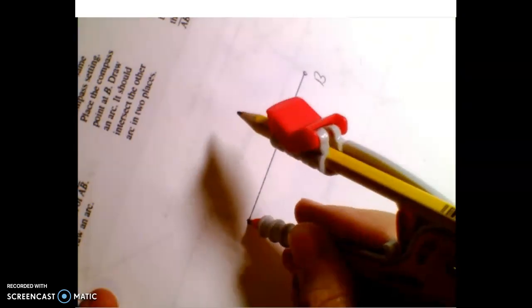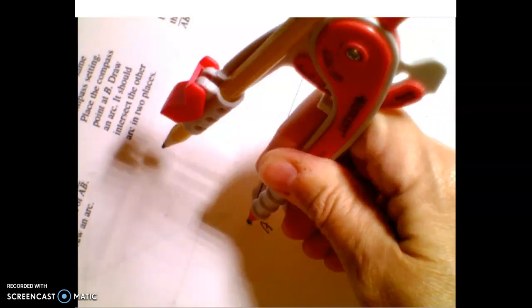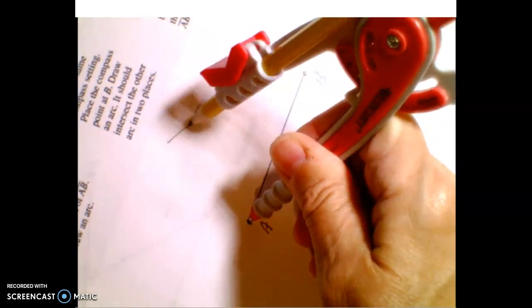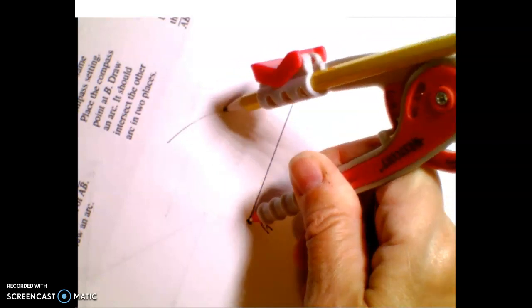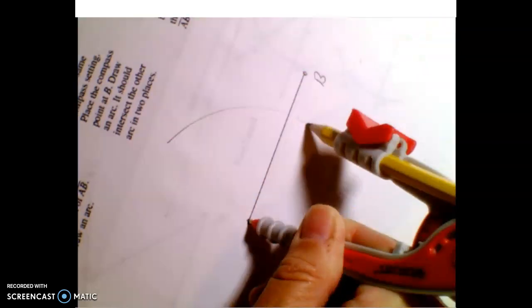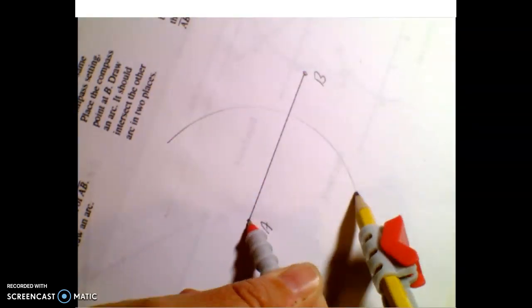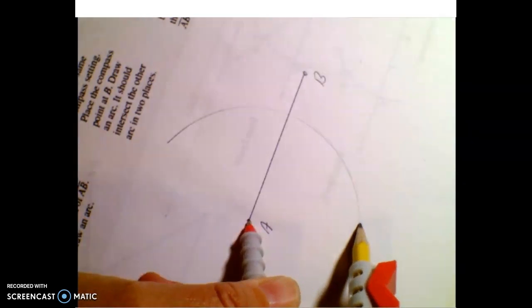So I'm going to start by putting my pencil, my pointy part right there. And above the top, I'm going to draw an arc mark. Now, I could draw it all the way through like it shows in the picture, but I really don't need it to go all the way through. But I'm going to just, so it looks the same. And I'm going to draw an arc like that. So it's like half a circle.